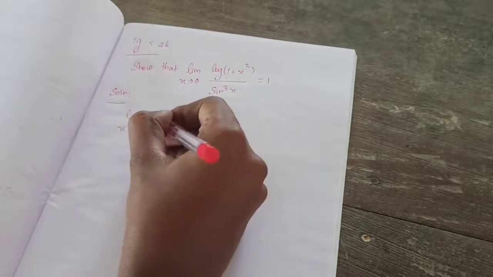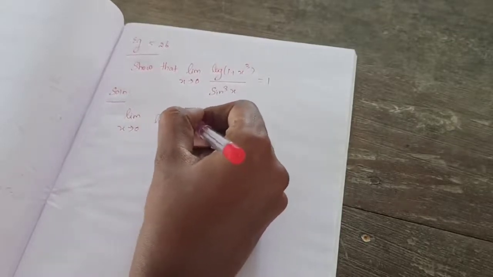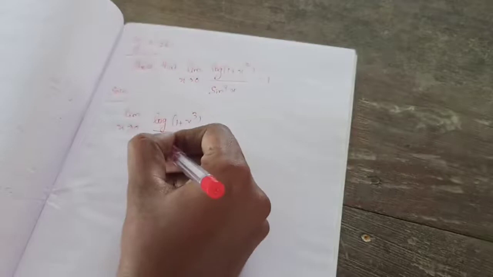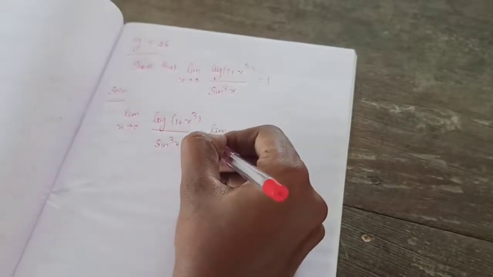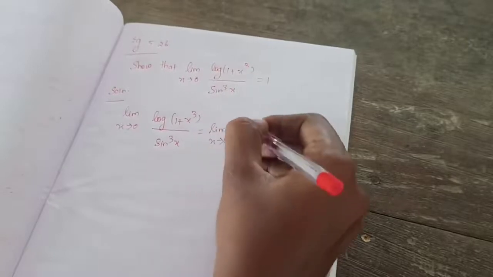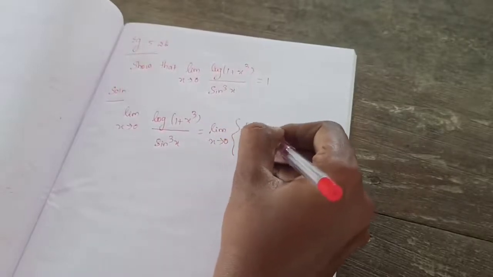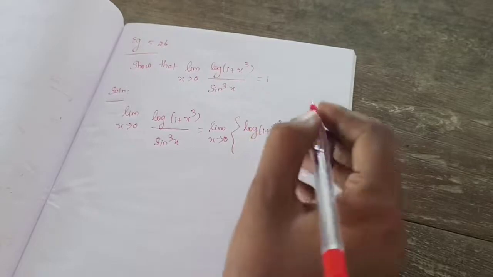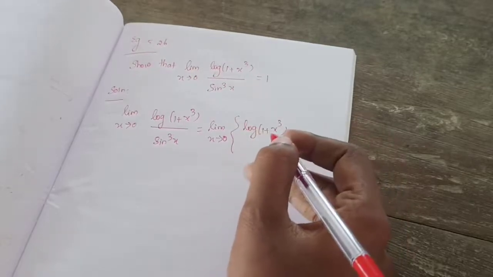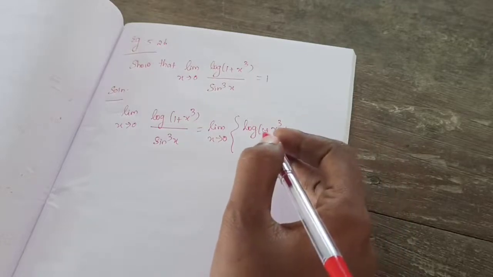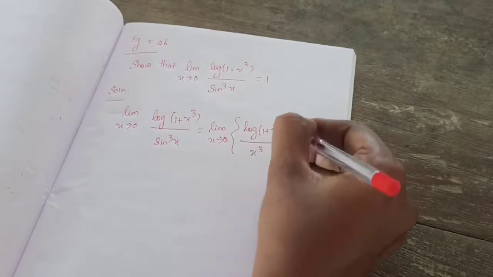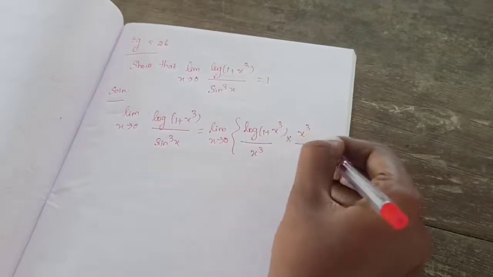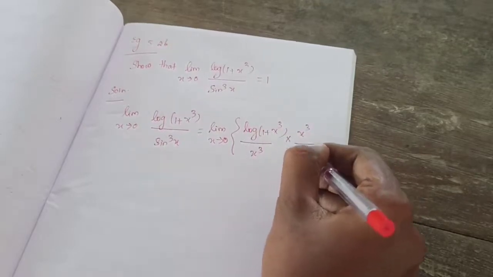Limit x tends to 0 log(1 plus x cube) divided by sine cube x is equal to limit x tends to 0 log(1 plus x cube) divided by sine cube x, and we are going to multiply and divide by x cube. So if you multiply here x cube divided by sine cube x.